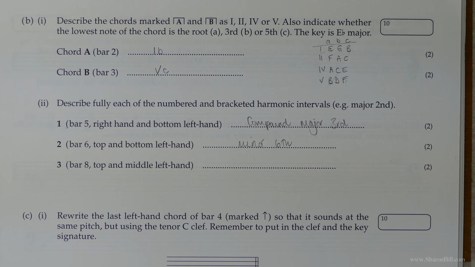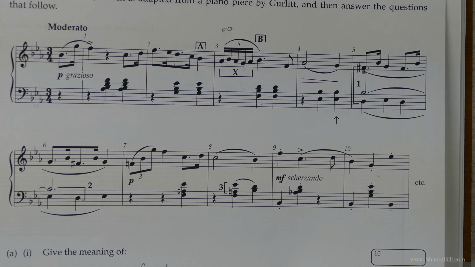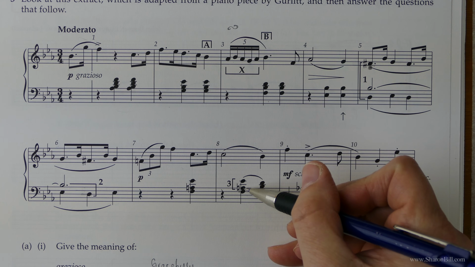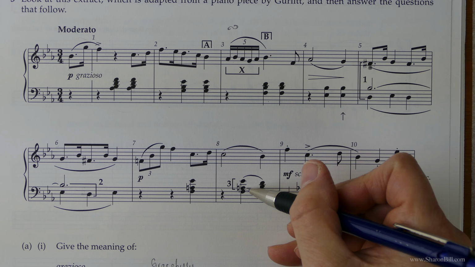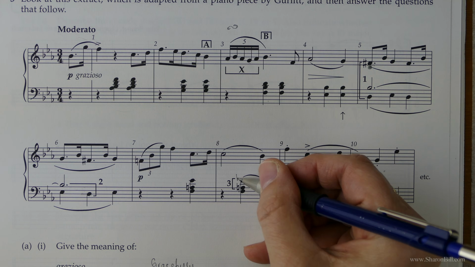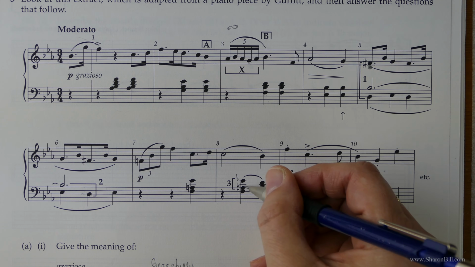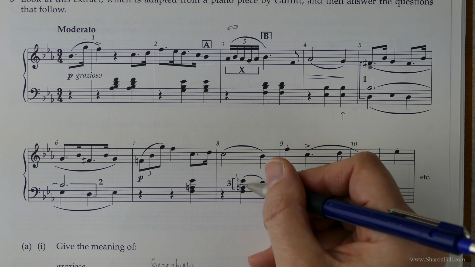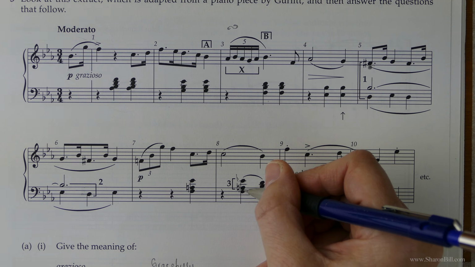Now then, bar 8, looking at these inside notes here, we have an A, 2, an E. However, it's an E flat, remember, because of the key signature. So we've got a 1, 2, 3, 4, 5. It's a fifth. Now A to E would be a perfect fifth.